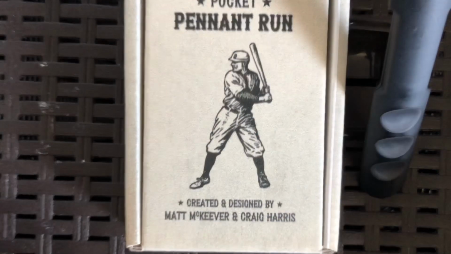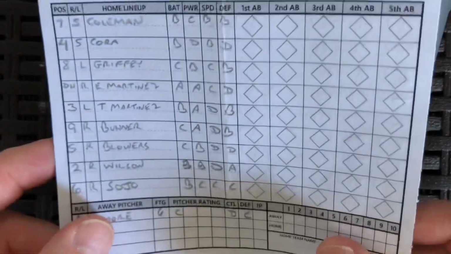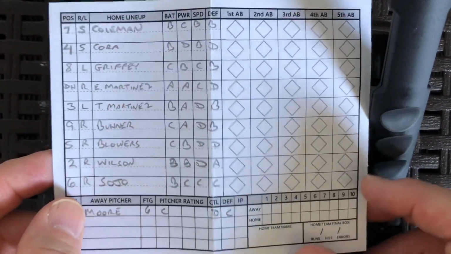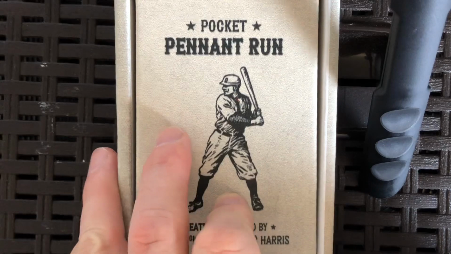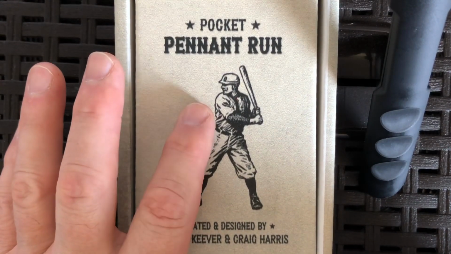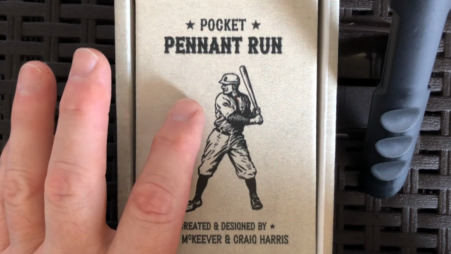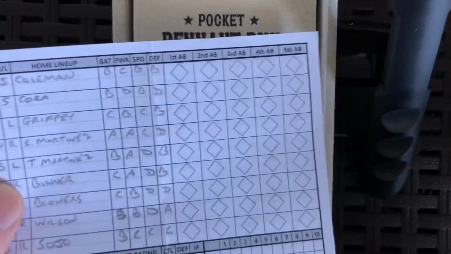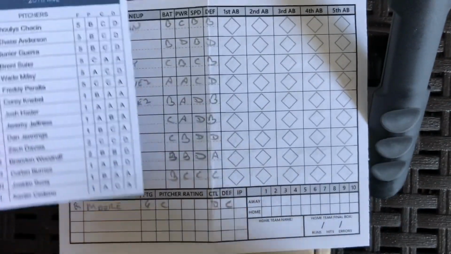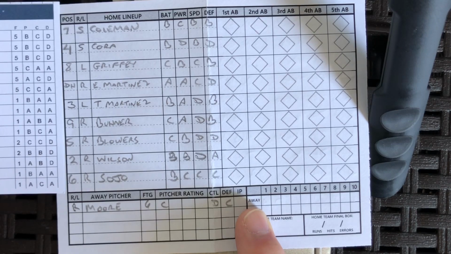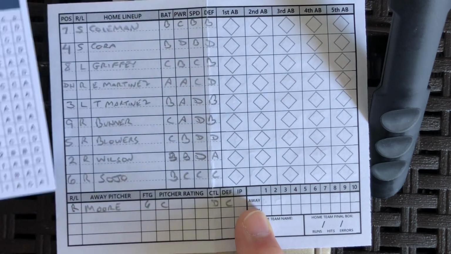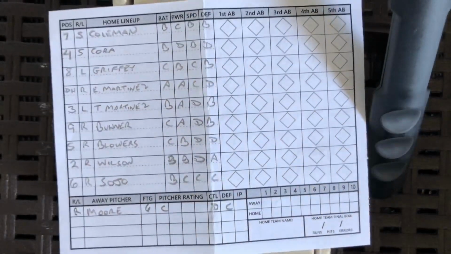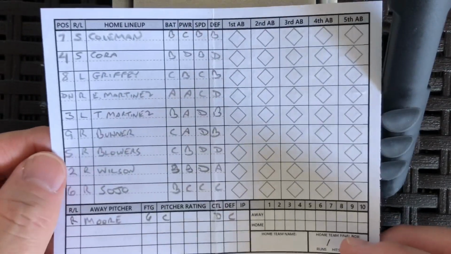All right, one other question that I've gotten that I want to address today is about the score sheets. When you get the Pocket Pennant Run hard copy version, or if you can print these off of the download as well, you get this wonderful and small score sheet, and I'll compare it to this so you can get an idea of how big it is. This is about the size of a poker card, and so you can see that this is a little more than the size of 2 poker cards.